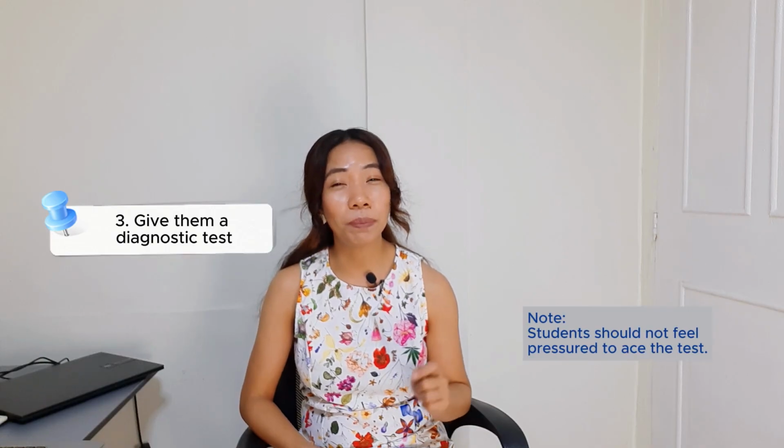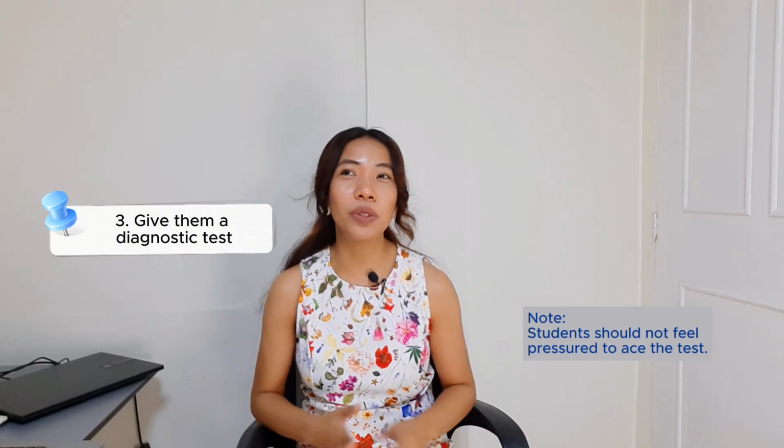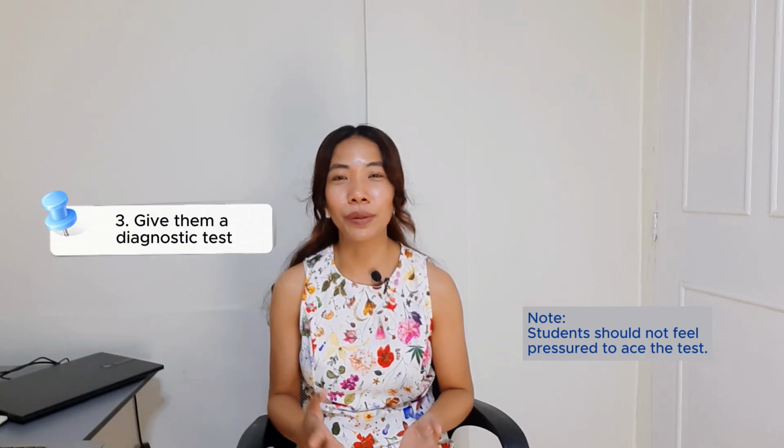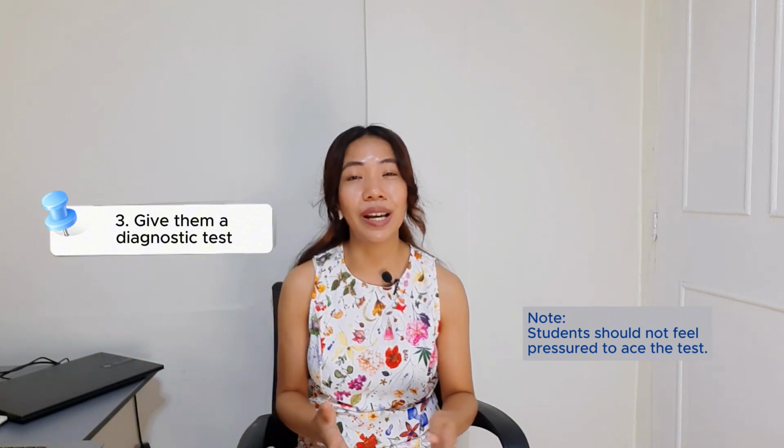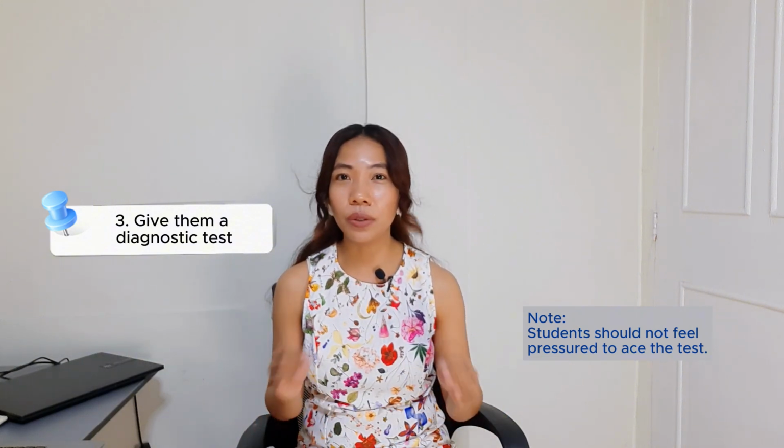Because if it's a diagnostic test, you're supposed to be measuring how much they know already. This type of test is given to gauge the level of your students, especially their cognitive level, their preparedness for the content, whatever that you're going to teach them in the coming months. Another thing that you have to take note of when giving diagnostic tests is that students should not be pressured, all right? They're not supposed to be pressured to get high scores or to get a perfect score even, because that's a diagnostic test. You're just measuring how much they know already, so you know where to start.